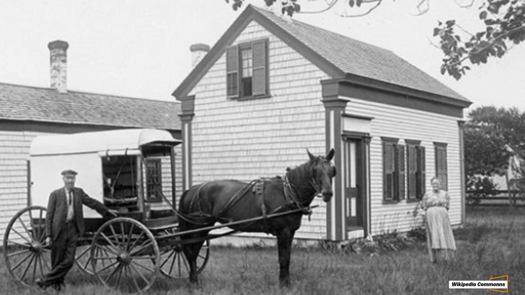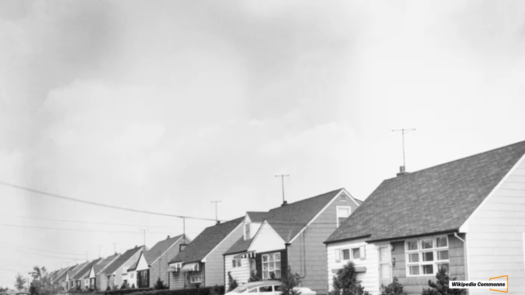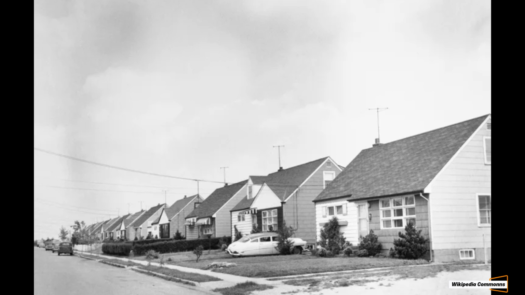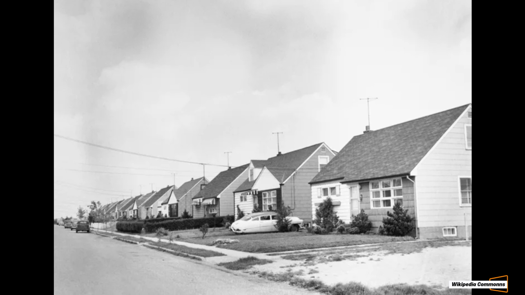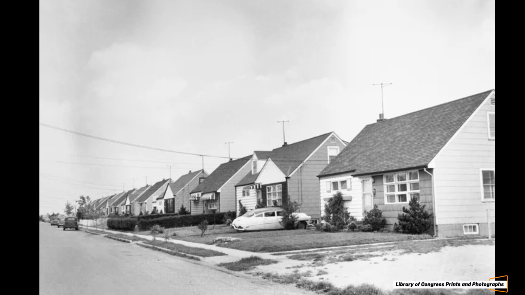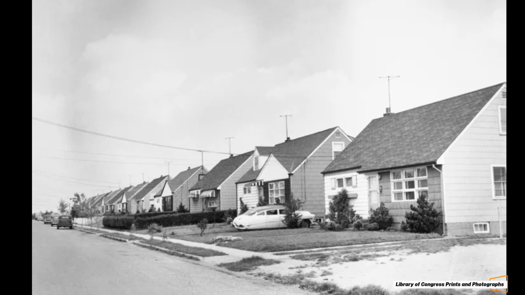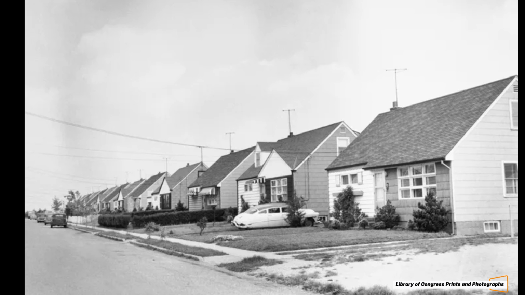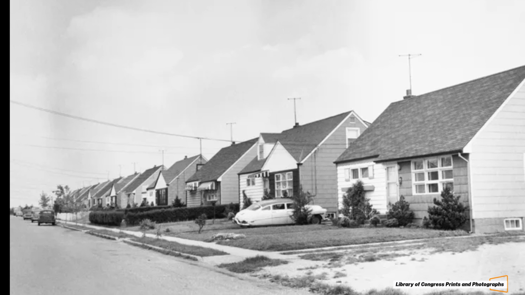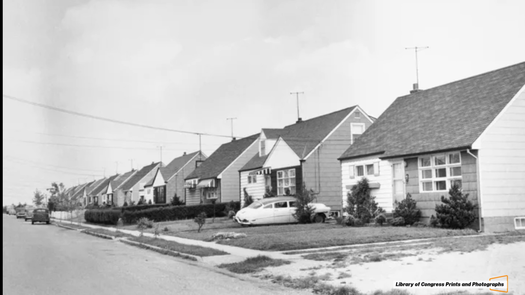In 1947, on a tract of bulldozed potato field on Long Island, about 30 miles east of Manhattan, a construction company named Levitt and Sons began building a planned subdivision of small single-family houses for returning World War II veterans. The construction company was led by Abraham Levitt and his two sons, William and Alfred.